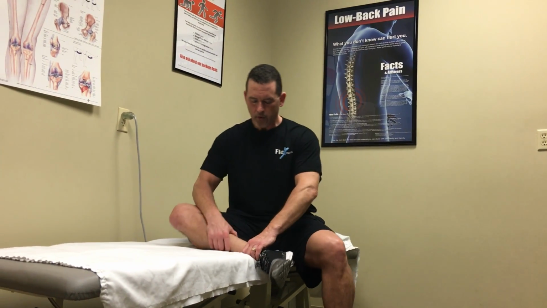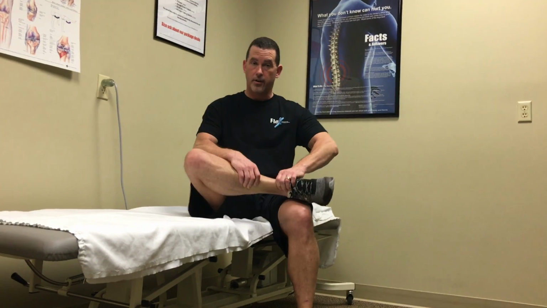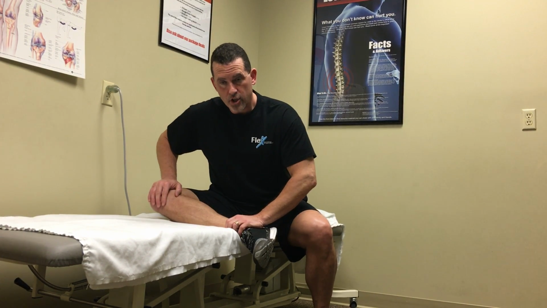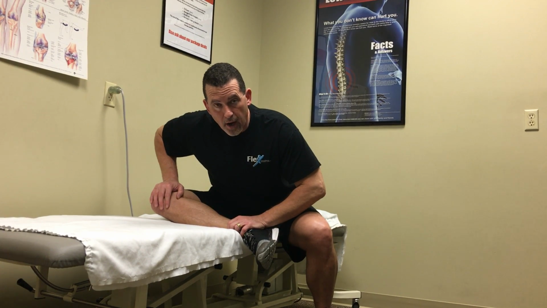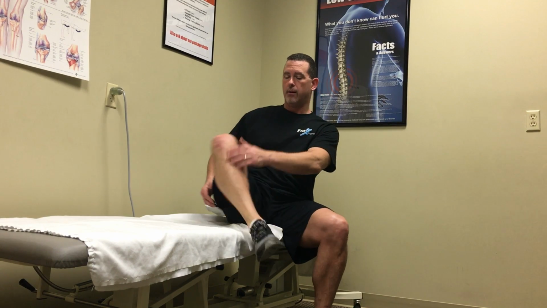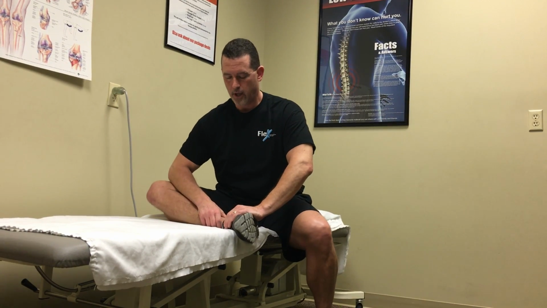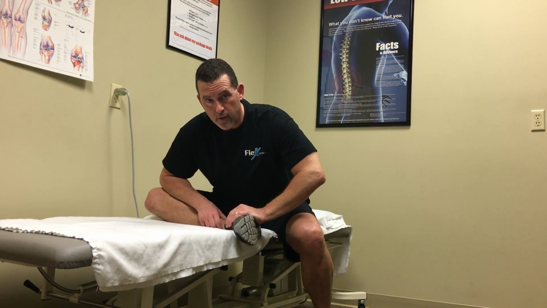You just sit on the edge of your bed, kind of like I am here, and then you're going to take your leg and sit it kind of like if you were in a figure 4, but you just put it on the bed. So you put your affected side there, hold that knee down, and then gently lean forward. As you do that, you're going to feel a good stretch in that outer hip, and that's really what you're looking for.